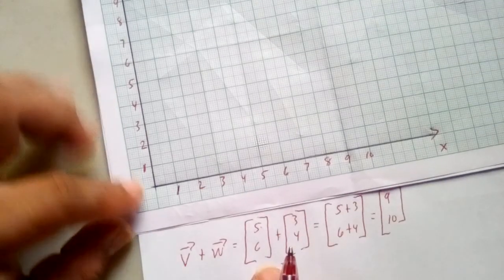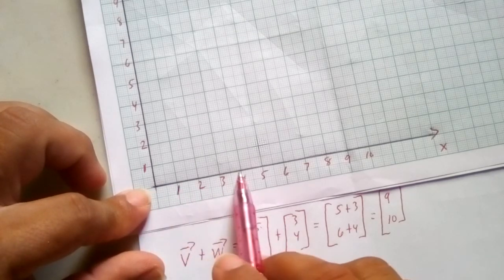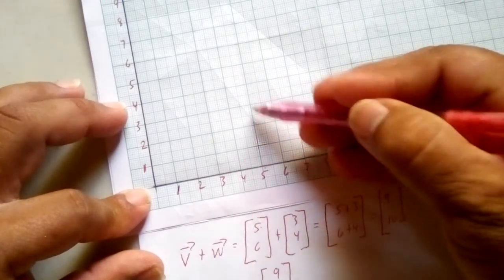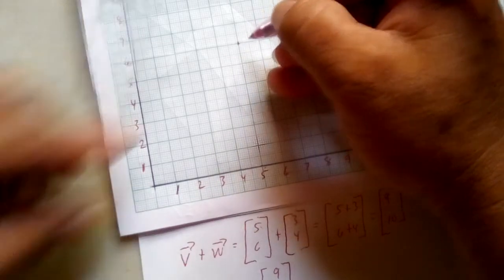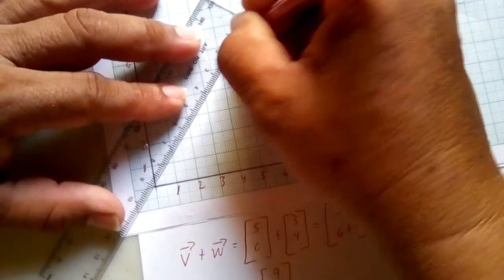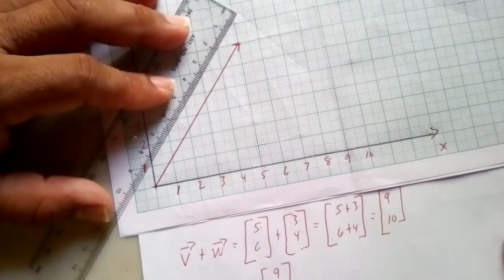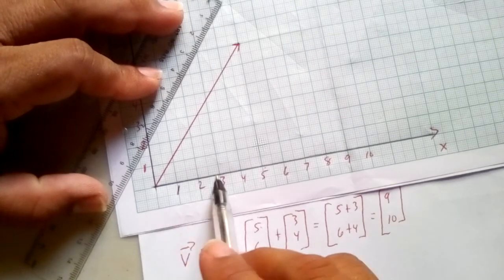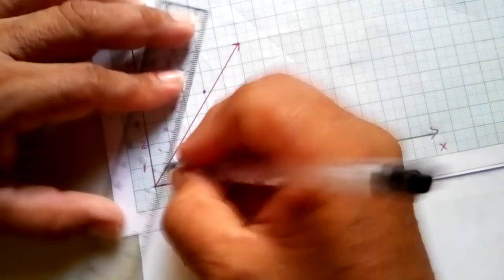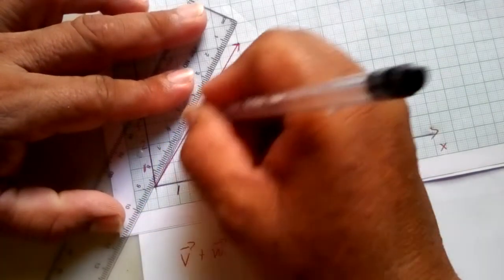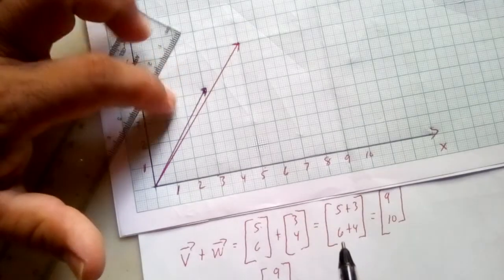Alright, so for vector v, I'm going to put 5 and 6. I go 5, 1, 2, 3, 4, 5, and 6 upwards, 1, 2, 3, 4, 5, 6, which is right here. That's my first vector. I'm going to be using a red pen for that one. So we can see that there are two vectors being added together. And then the other vector is 3 and 4: 1, 2, 3, and 4 upwards, which is right here. Okay, so we got that vector in that direction. Now that looks kind of small there, but nevertheless, that's the idea of the vector.